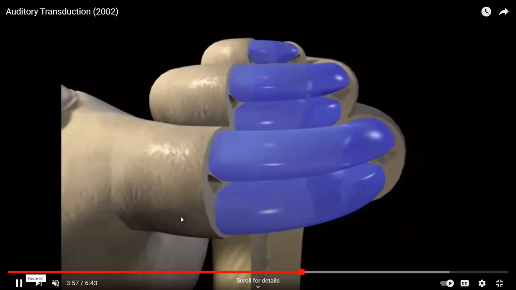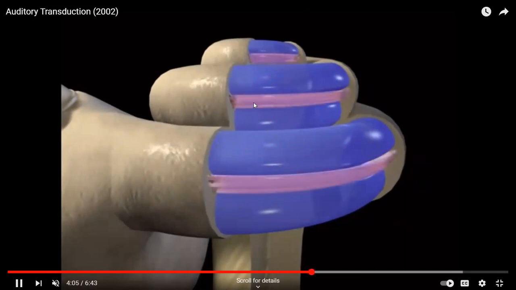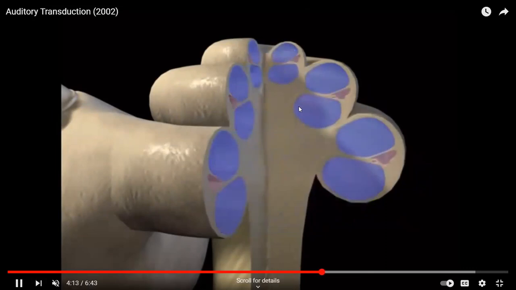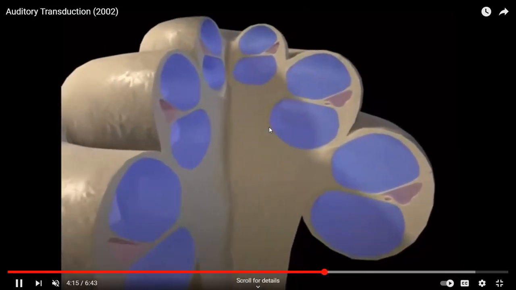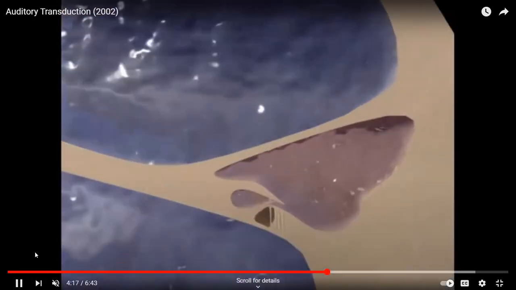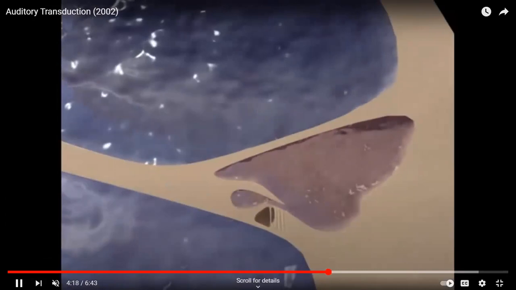Here comes the pressure wave out through the scala tympani. And very soon, in pink, the cochlear duct, the scala media, appears. And we'll be seeing just how this jiggling of the entire cochlear duct happens. So here's our close-up.